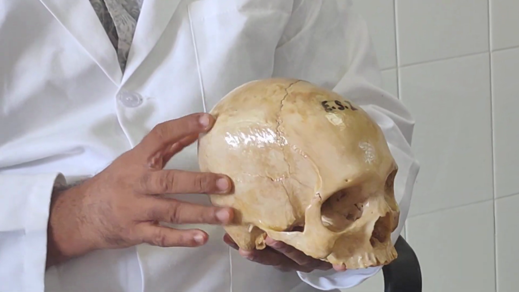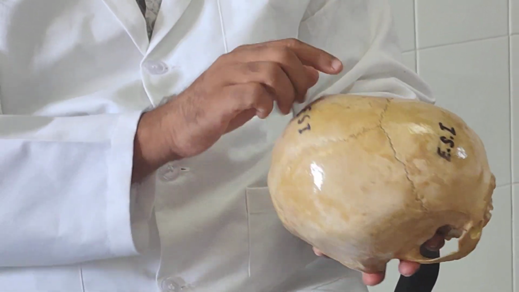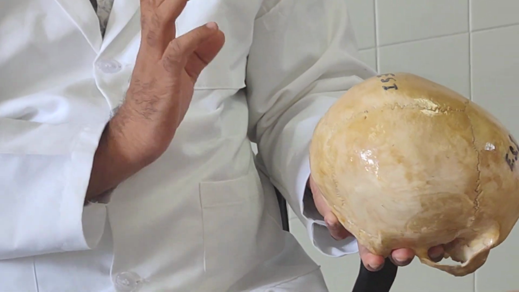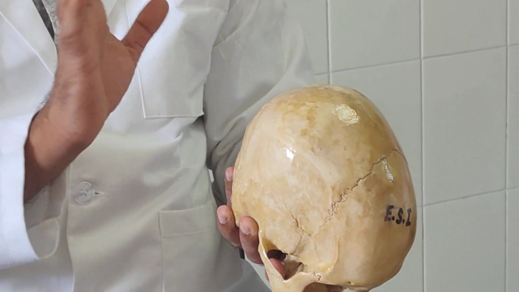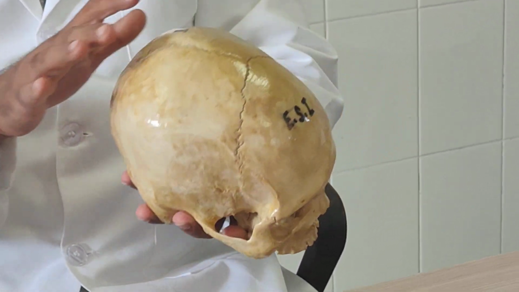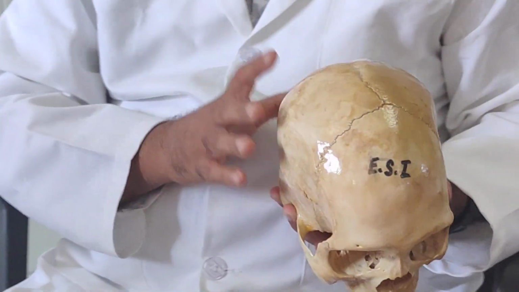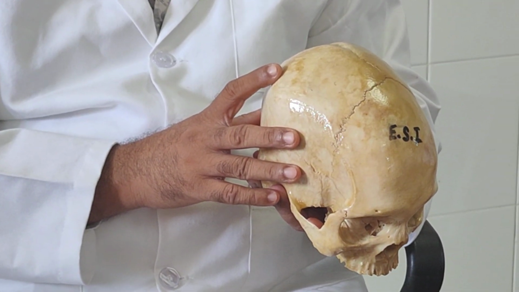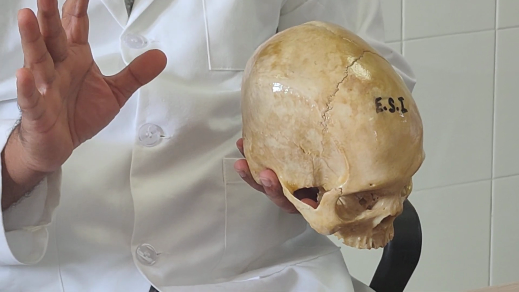So the anterior border forms the coronal suture. The inferior border forms the squamosal suture. The posterior border forms the lambdoid suture, the bilateral lambdoid suture. And the superior border articulates with the opposite side parietal bone. This suture is the sagittal suture. Clear? So the borders are covered, no confusion.